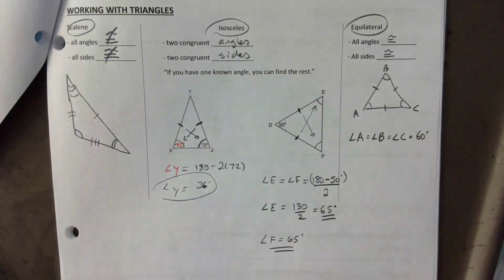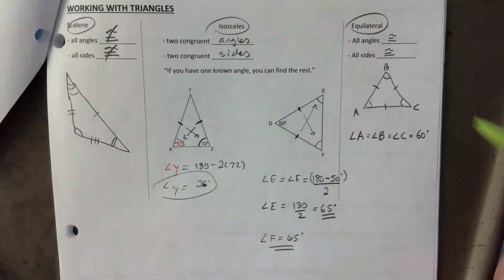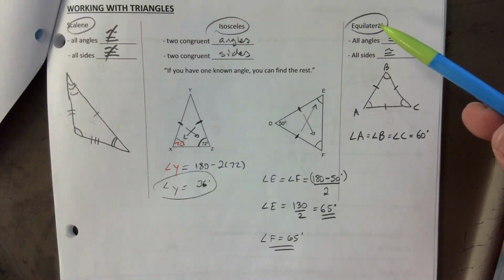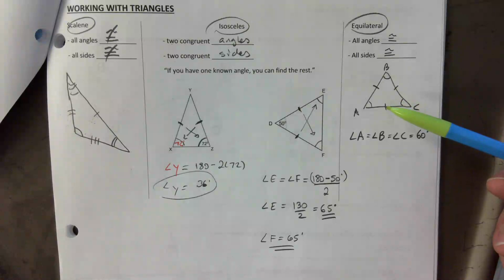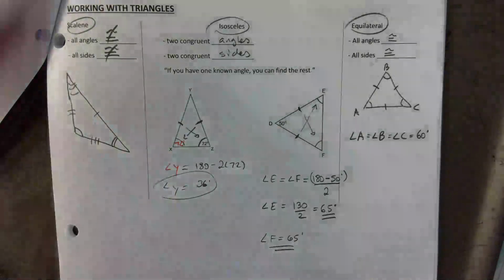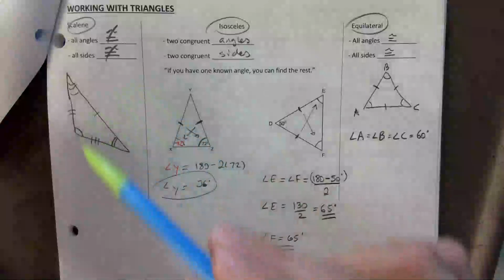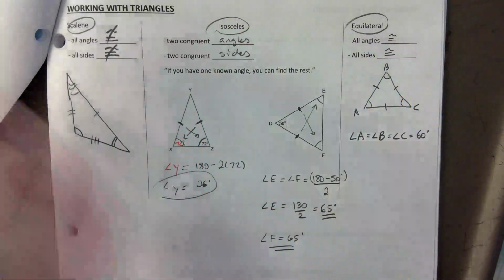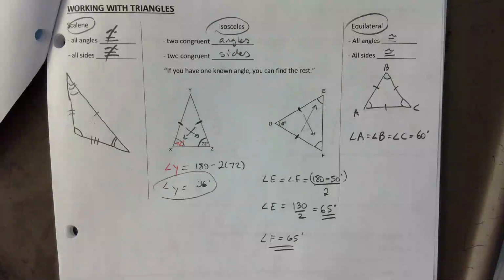So guaranteed, as soon as you hear equilateral triangle, or as soon as you see the markings, you can feel free to go 60, 60, 60. You're done. You've solved every single angle in that triangle. So you can see how this is going to be useful at times when that shows up. Okay. All right.